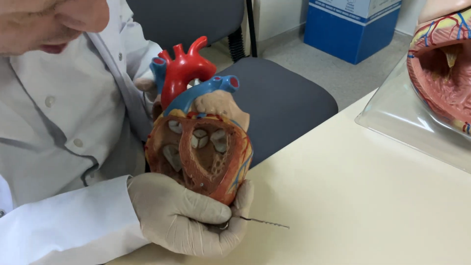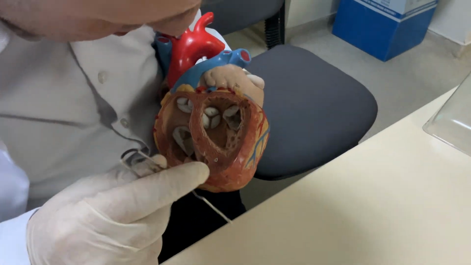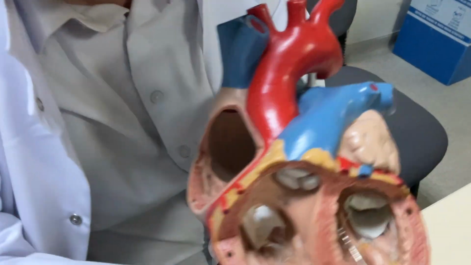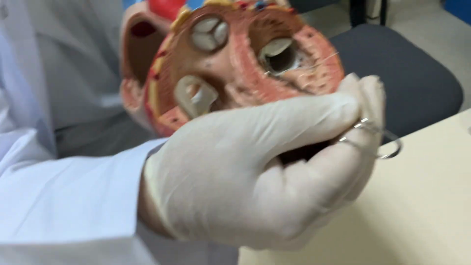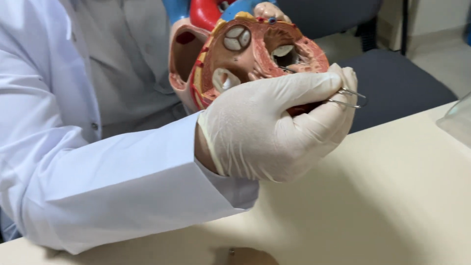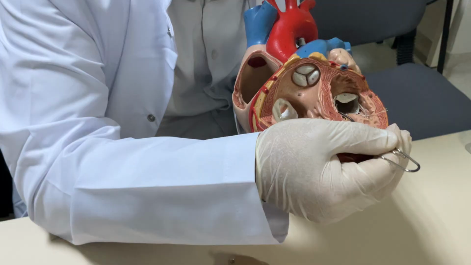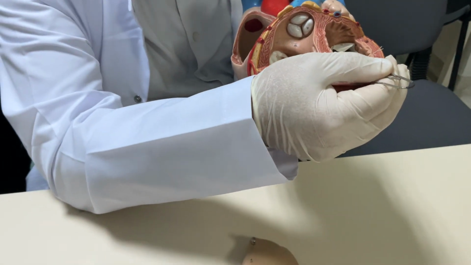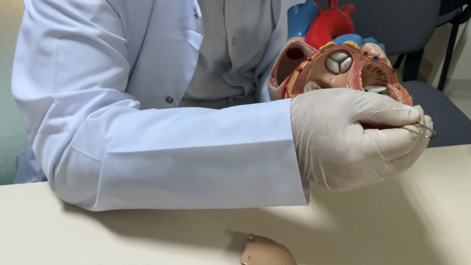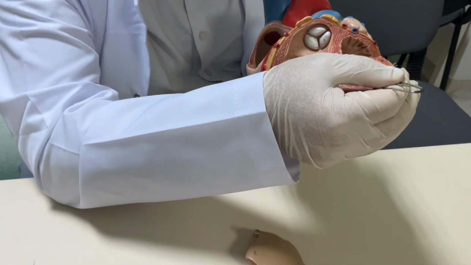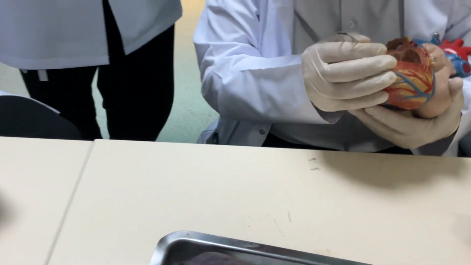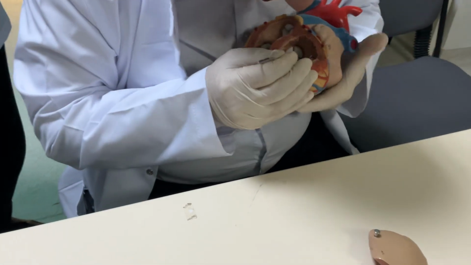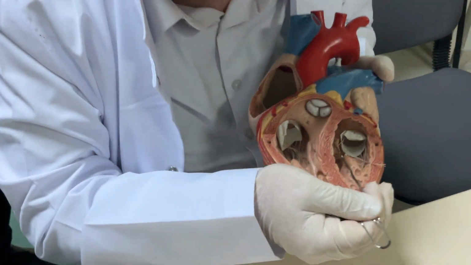You can see the aortic orifice. Here is the aortic orifice. The aortic orifice is guarded by the aortic valve. The aortic valve, very similar to the pulmonary valve, has 3 semilunar cusps. Okay? It's like this. Look at this one here.